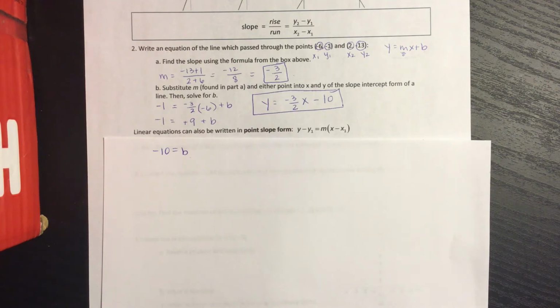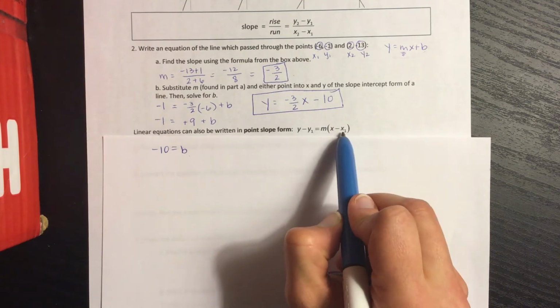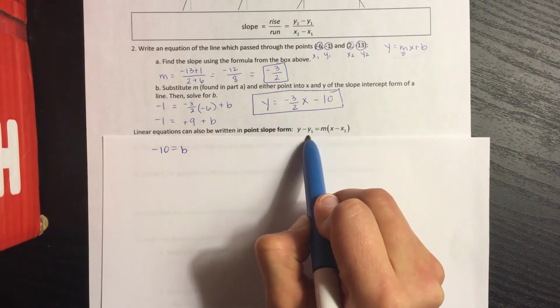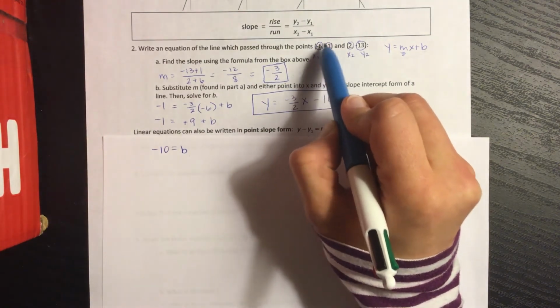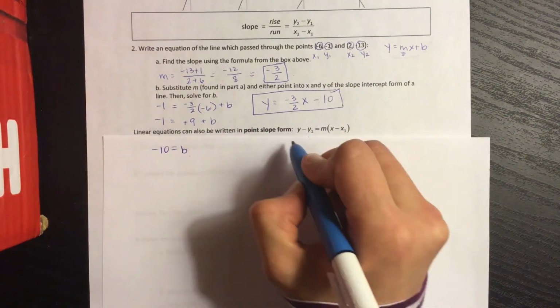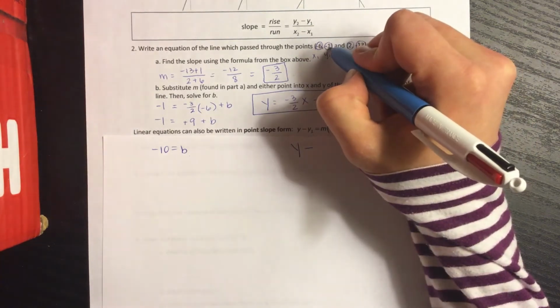Okay, so for this point slope form, your x and y stay x and y's, but this x1 and y1 says we're going to plug in specific coordinate points here. And you can choose either these x1, y1s or these x2, y2s. So I'm going to leave this as a generic y, and then my y1 was -1.